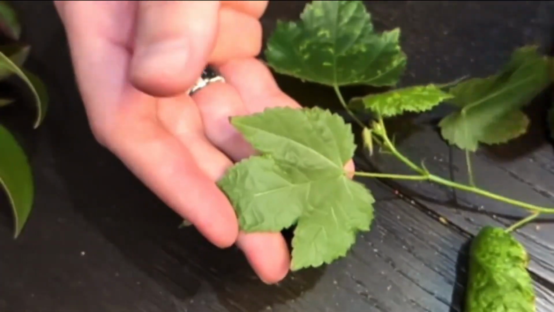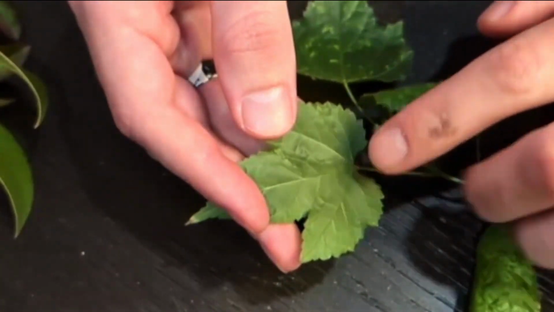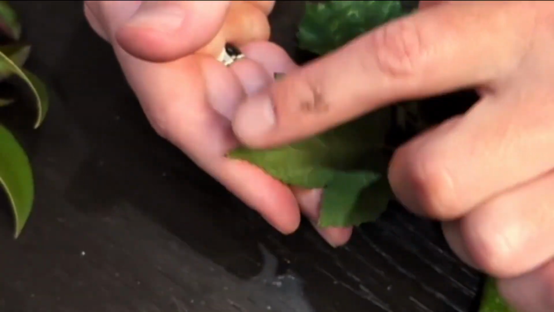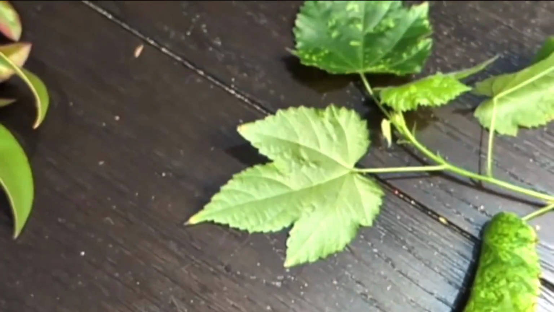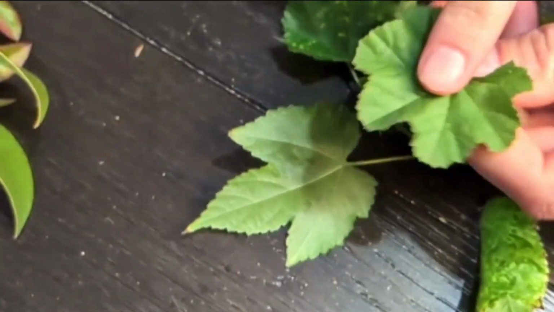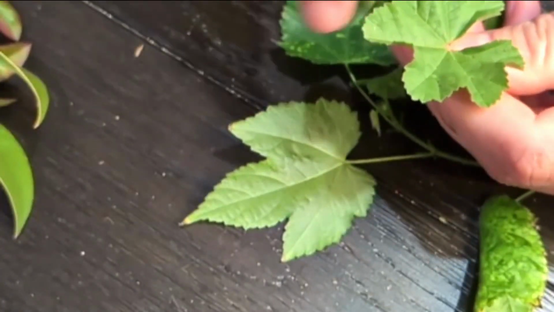I need to try and get it to focus here. And if you notice, the veins all start from the center point and move out. And it lobes kind of palmately here, like in a palmate-like pattern. You can see that here as well with cheeseweed. There's lobes in the leaf structure.